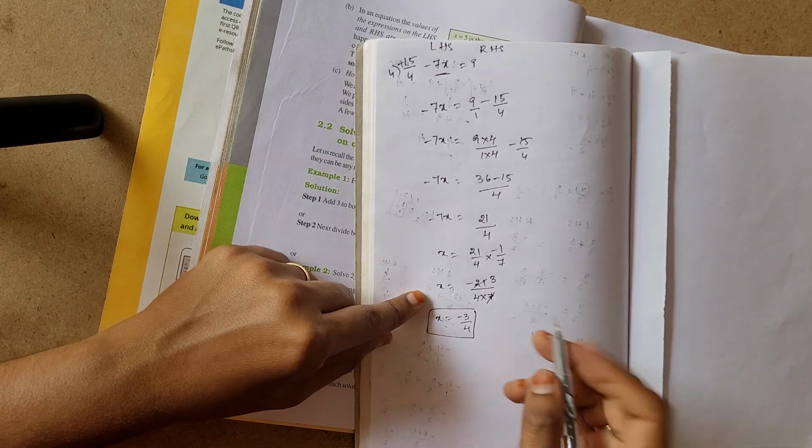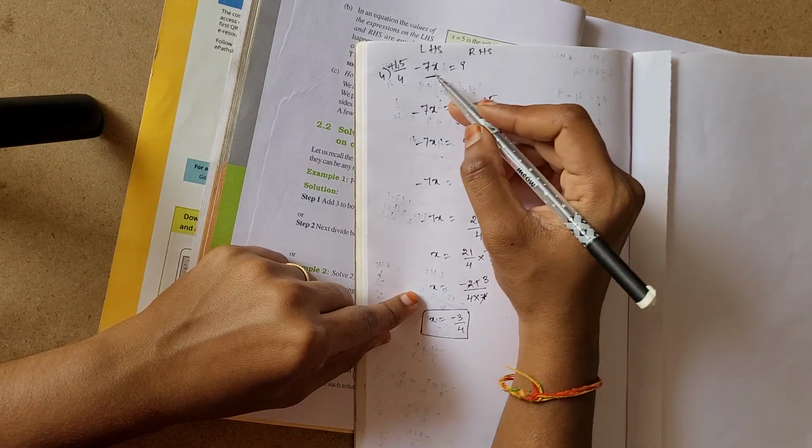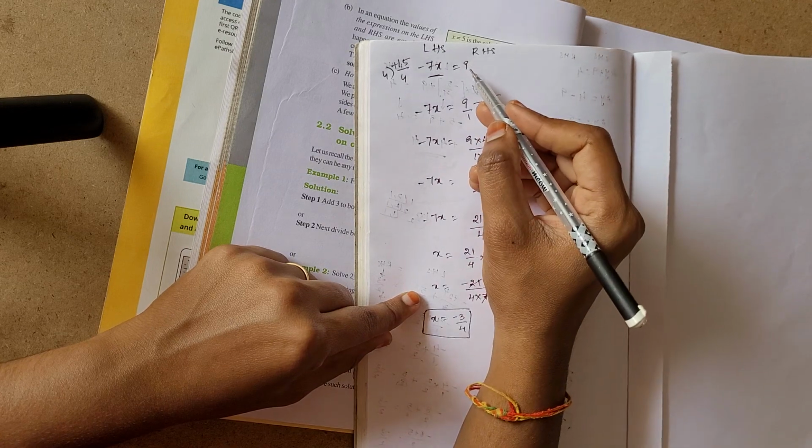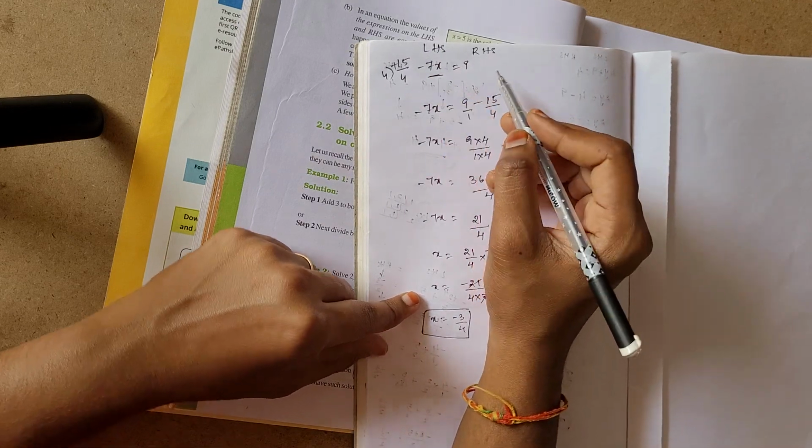So now you can solve the equation with the value of minus 3 by 4 and re-verify whether you are getting the LHS and RHS the same or not.